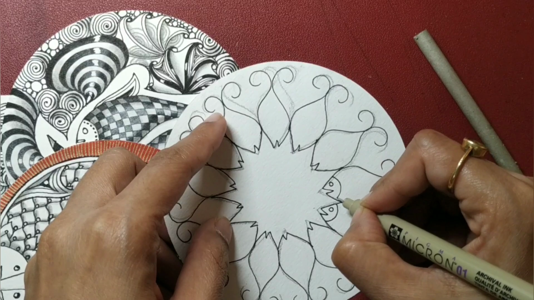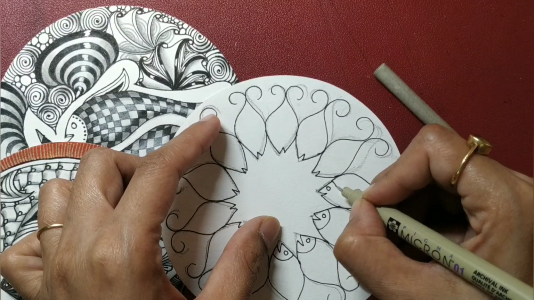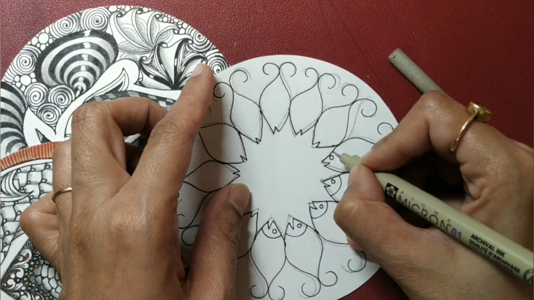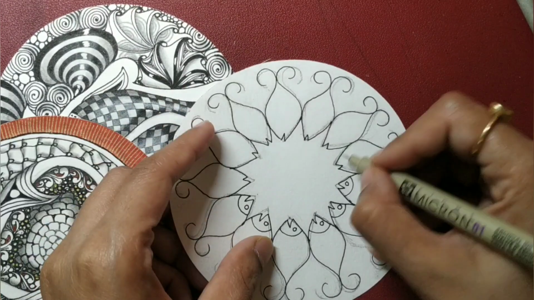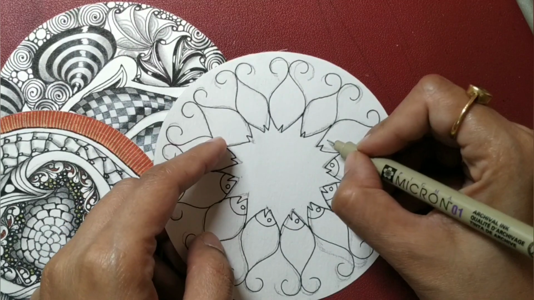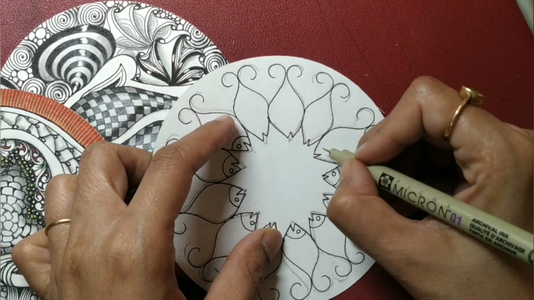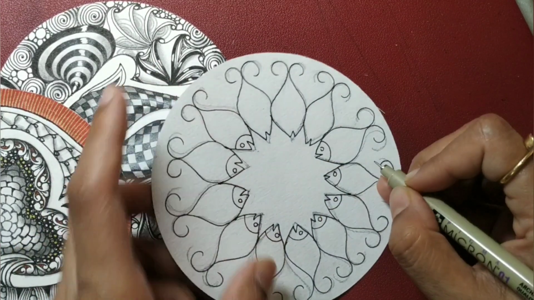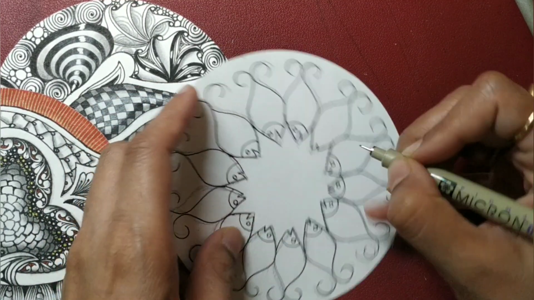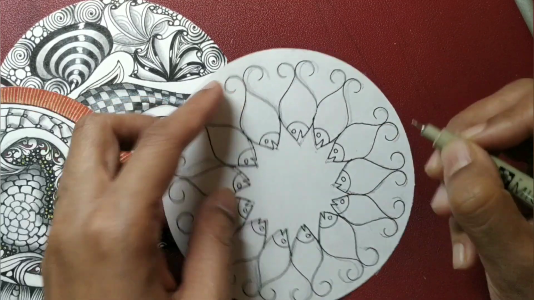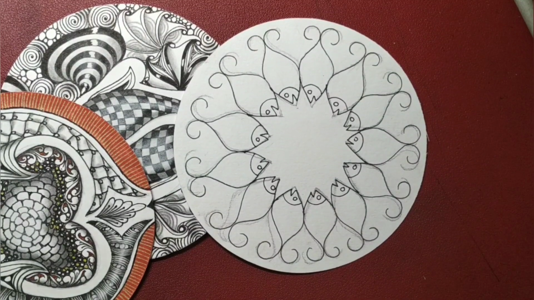So today it is the time to play around with the fish, so we will add different patterns to each of these fish, because other than that this is the only space, and probably we will go with the pattern nice in the center. Let us see, or there are so many other patterns you can choose from, so choose any pattern of your choice. Maybe I go with the pattern nice, right? So I'm going to quickly get rid of the unwanted lines here.